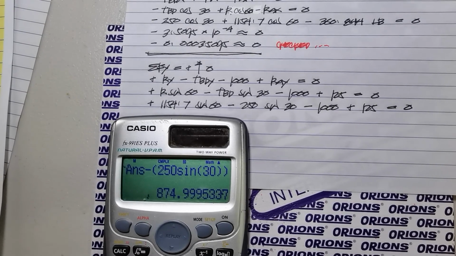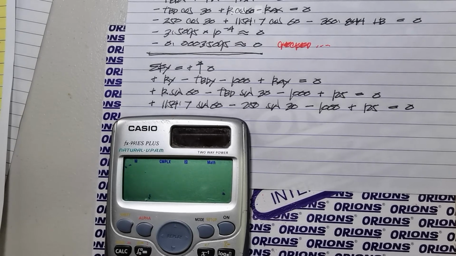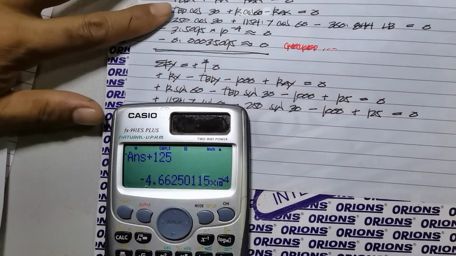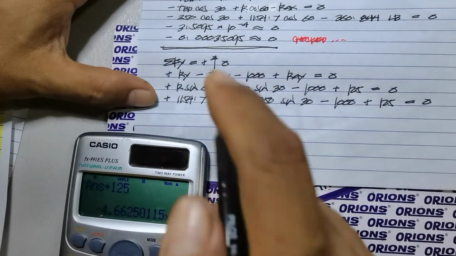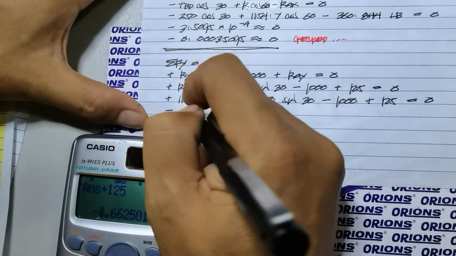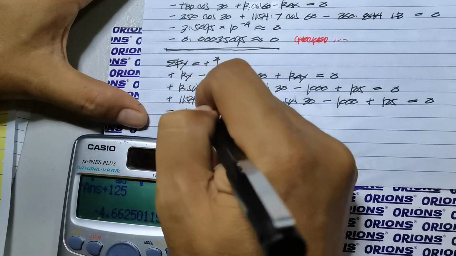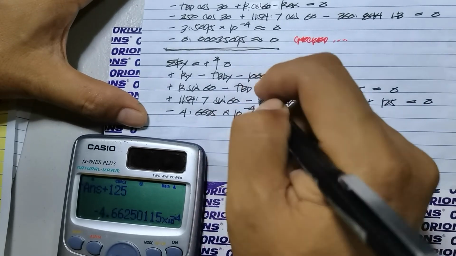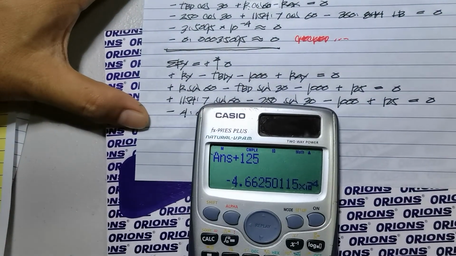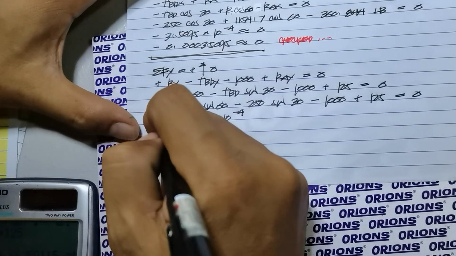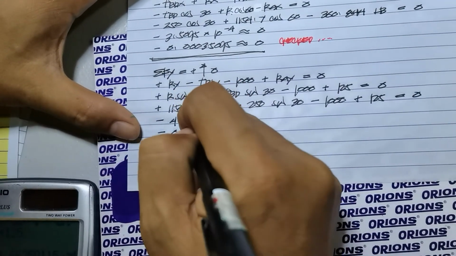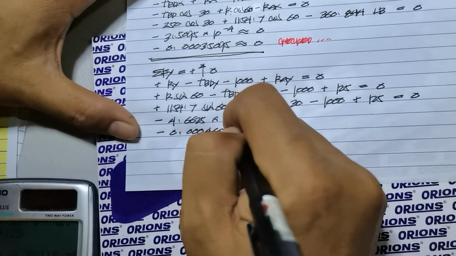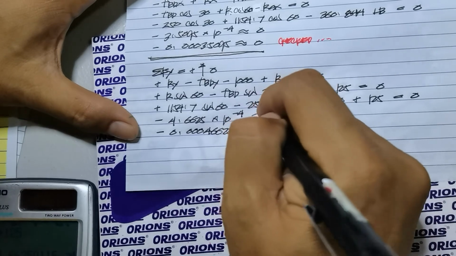So, minus 1,000 plus 125. So, ang simplified value nitong solution na to is you have negative 4.6625 times 10 raised to negative 4. So, ayan. So, in decimal form, you have negative 0.00046625, almost equivalent to 0.